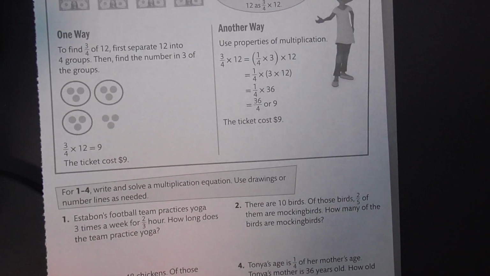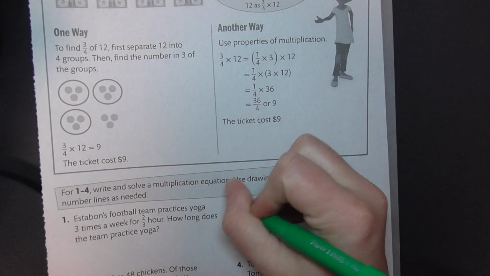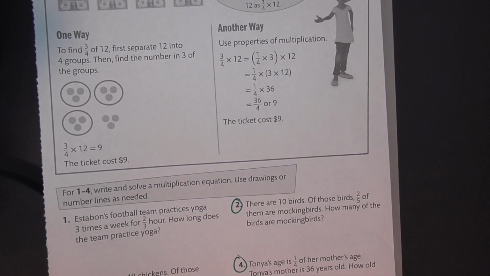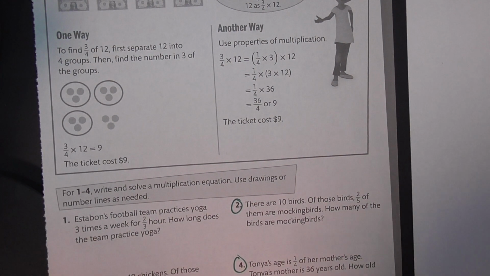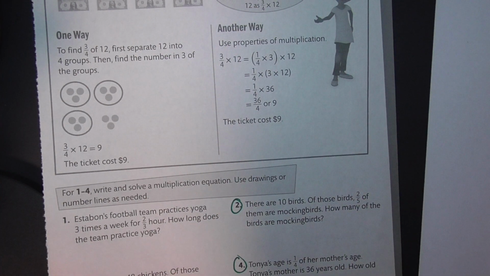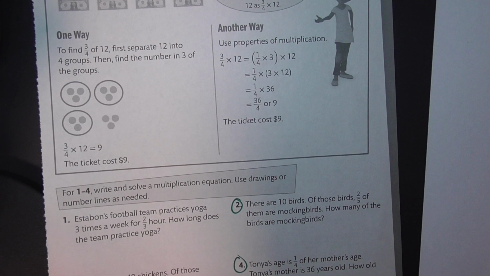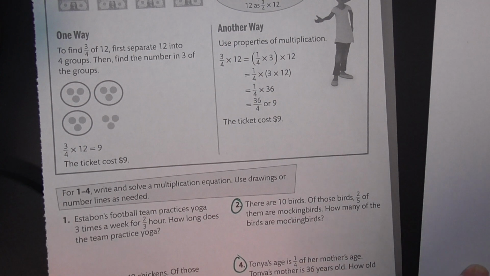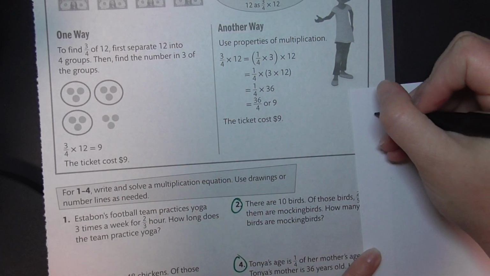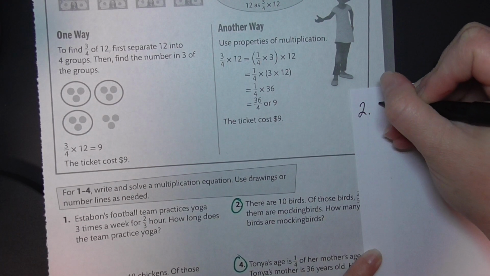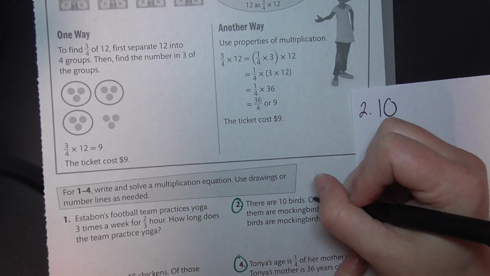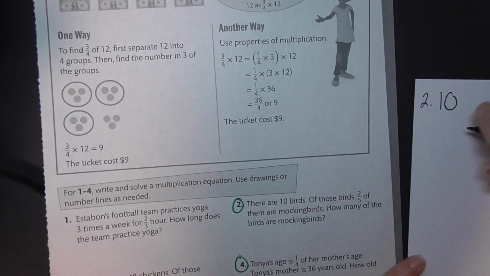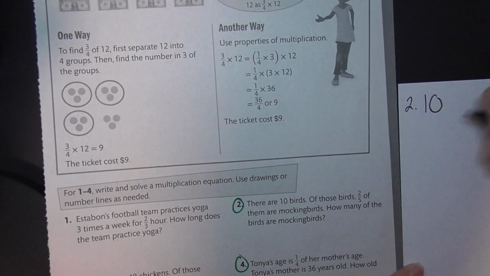So page 161, we are doing only the even problems, so 2 and 4. Number 2, there are 10 birds. Of those birds, 2/5 of them are mockingbirds. How many of the birds are mockingbirds? So we have, for number 2, 10 birds, and it says of those birds, 2/5 of them are mockingbirds.